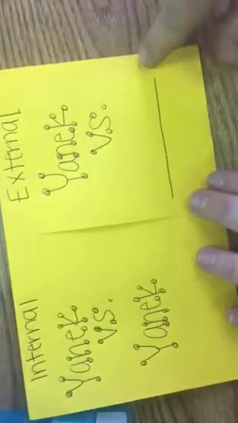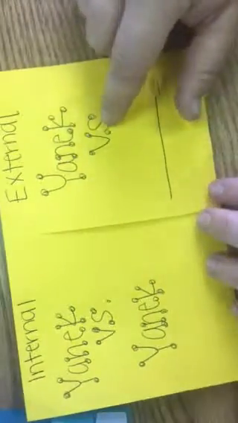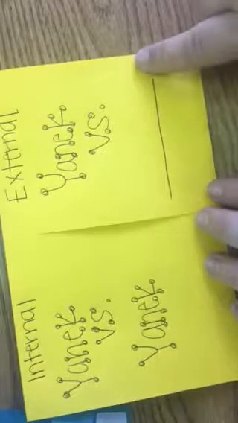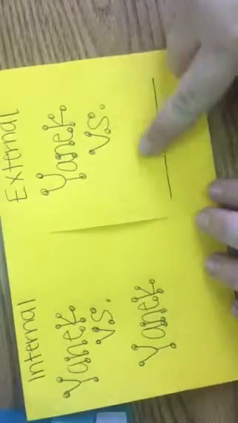So on this side, you're going to put Yannick versus whoever it is or whatever it is. If it's Yannick versus his father or his uncle, you need to put like Uncle Moshe or his father. If you're doing Yannick versus the German Nazis or the Nazis, put that there. Yannick versus German government, you need to put German government here. But you need to talk about what the conflict is. Okay?